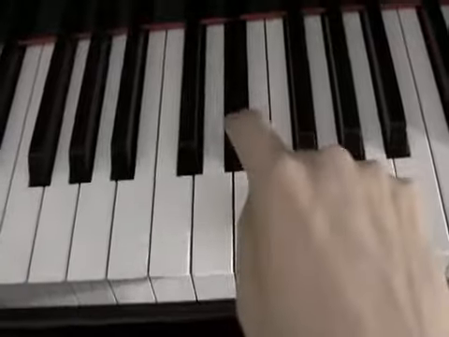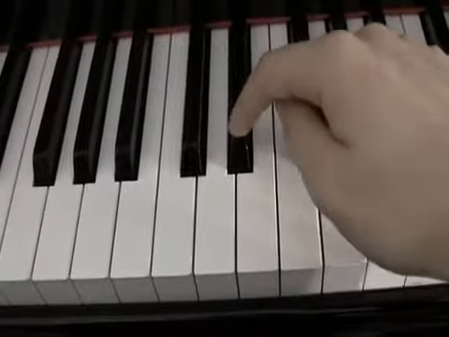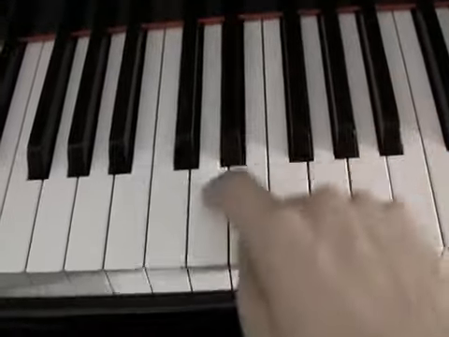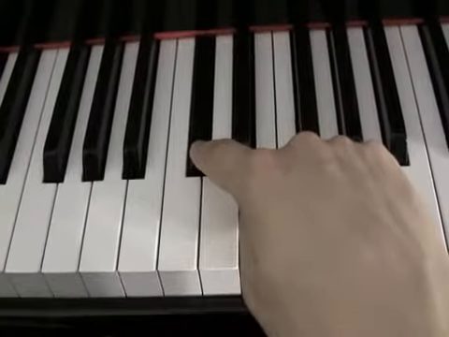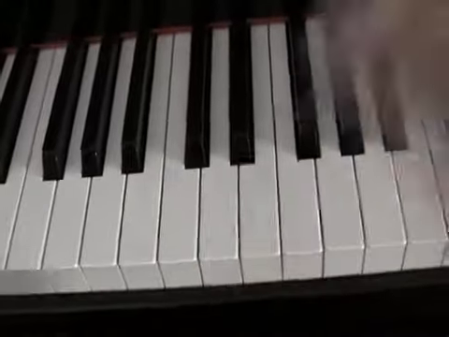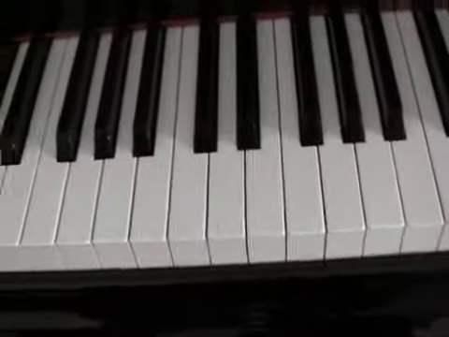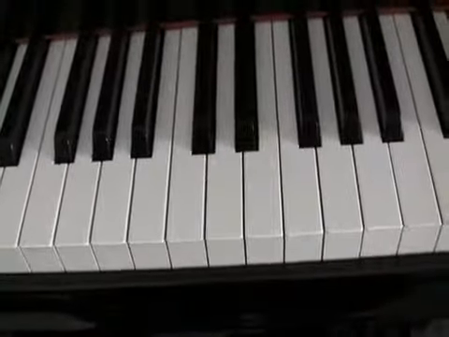So that's what a D sharp is. It's just a semitone above the key of D. And a D flat is a semitone below the key of D. So it has to do with key signatures and other stuff and how you formulate scales and so on.